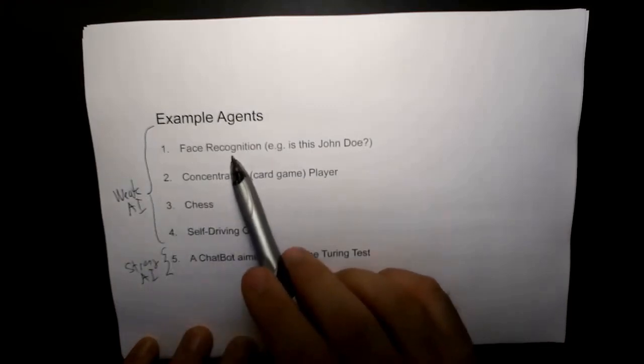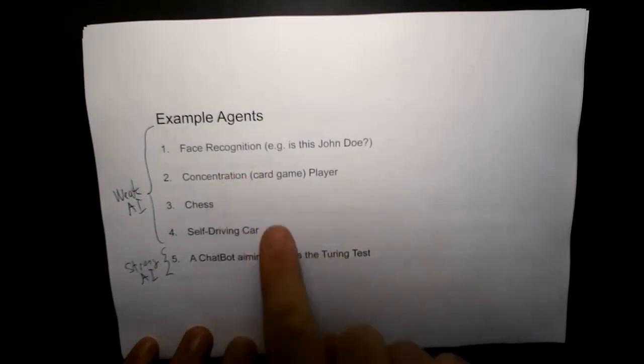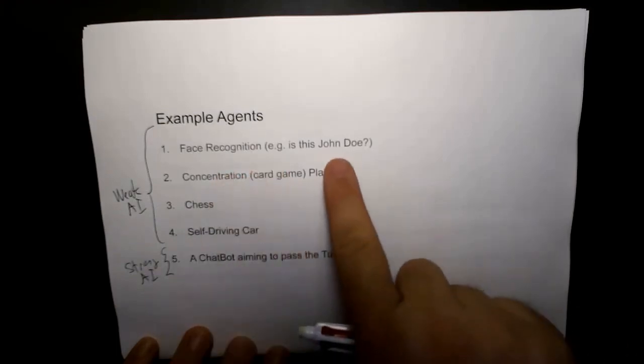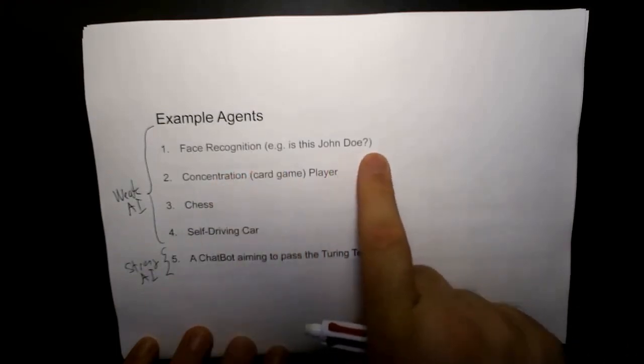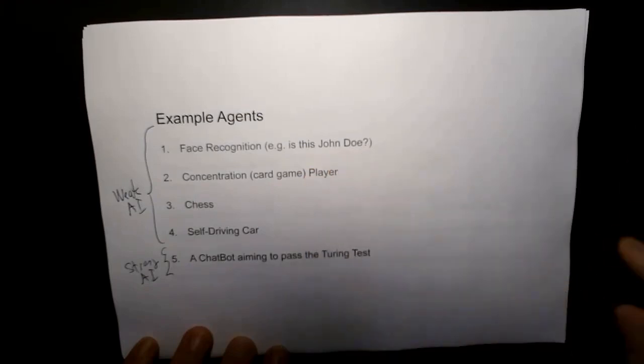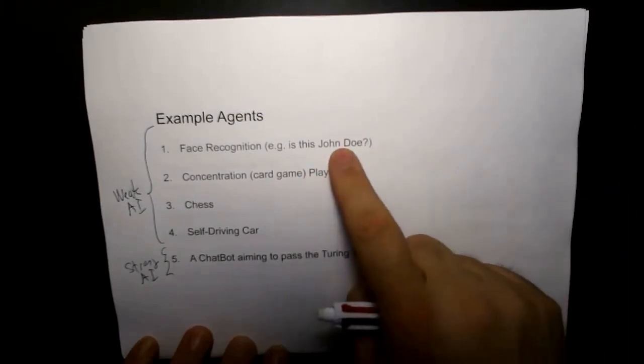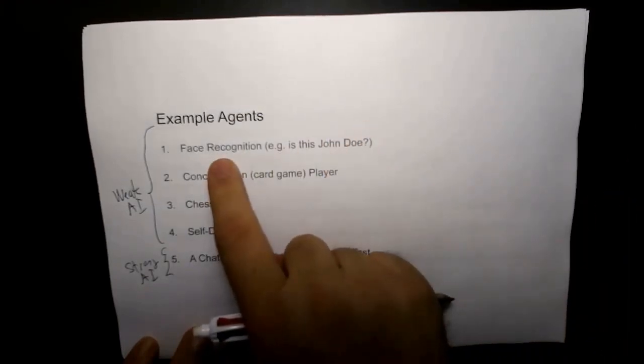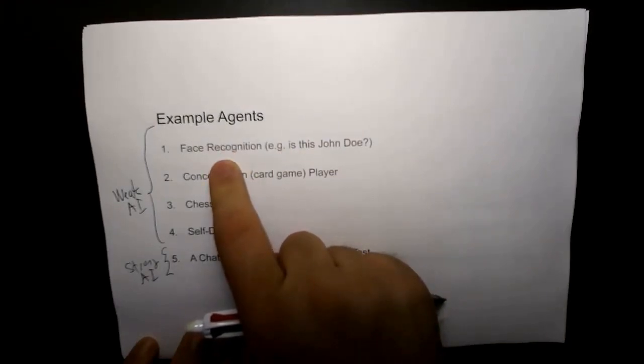So things like recognizing faces. If we have a big database of different people's faces, what we want to do is take a picture and then say, is that John Doe or is that Sam Smith or whatever it might be. That's what this agent is doing. It's very, very simple. You just flash it an image and it tells you who it is.